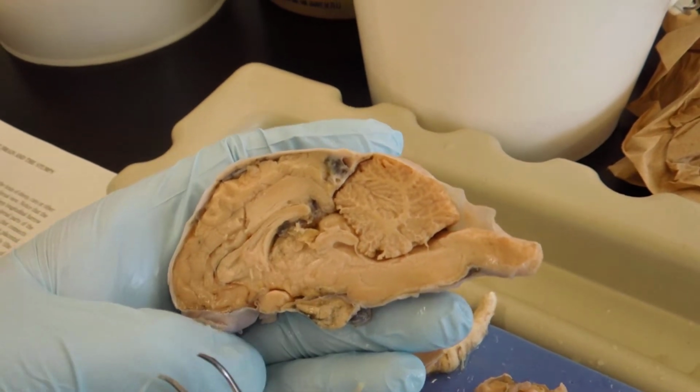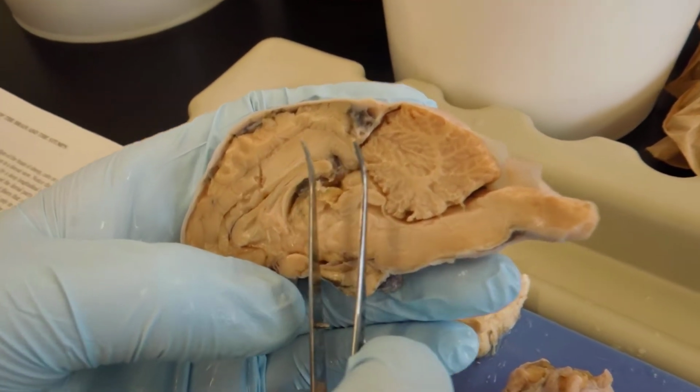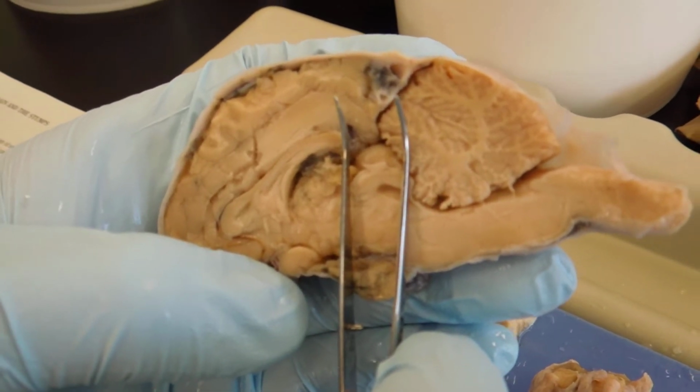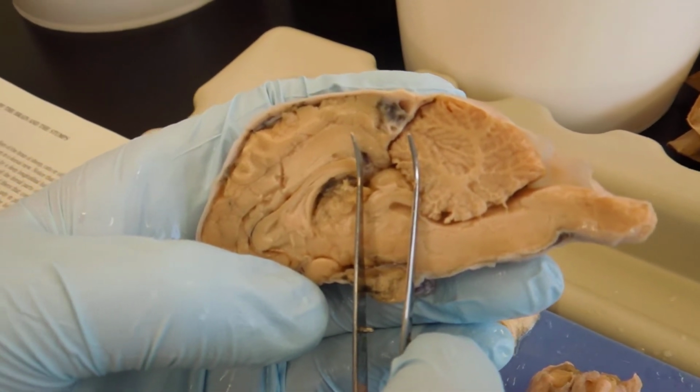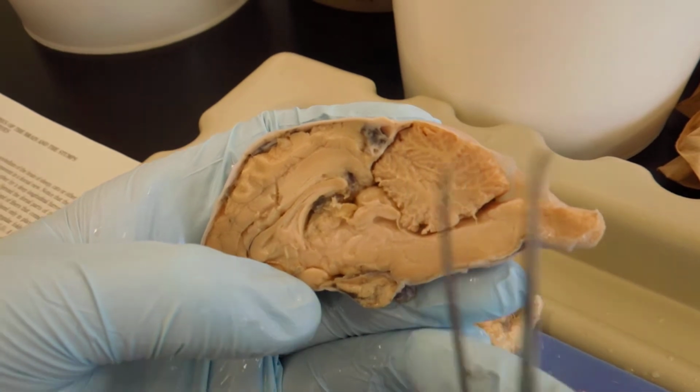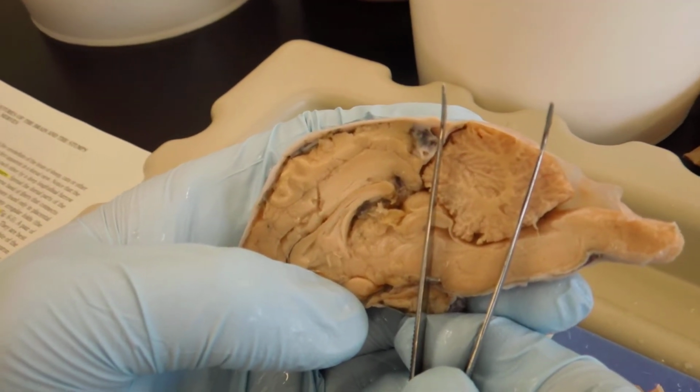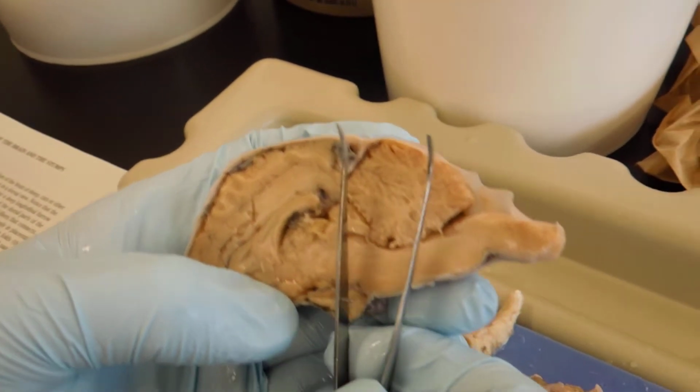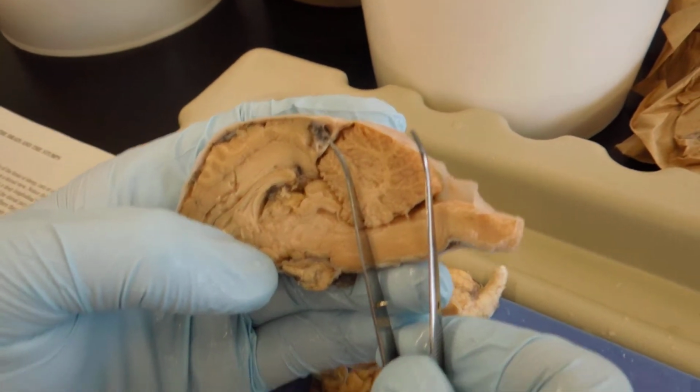Okay. Mesencephalon. The mesencephalon is a small section right here, and the main portion is the tectum. Okay. Metencephalon. The metencephalon is the pons and the cerebellum. Okay. Myelencephalon. The myelencephalon just constitutes the medulla oblongata.